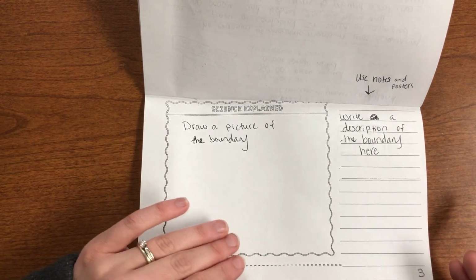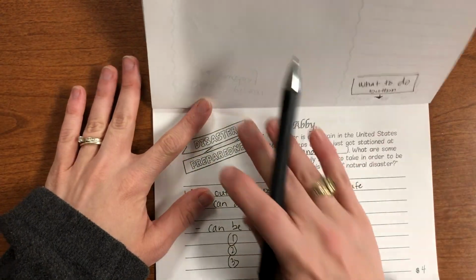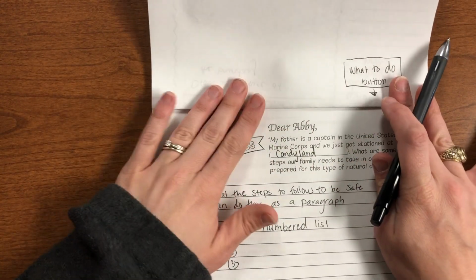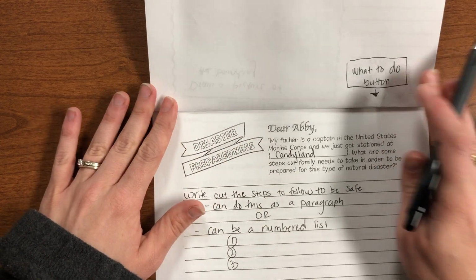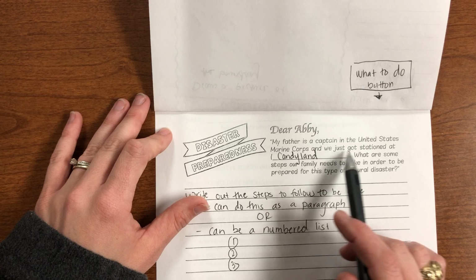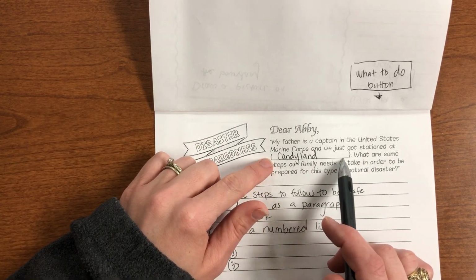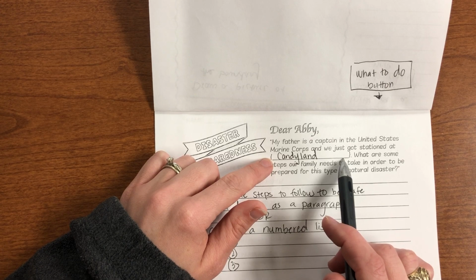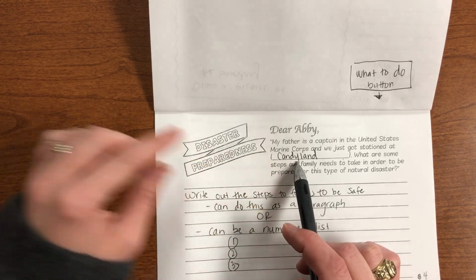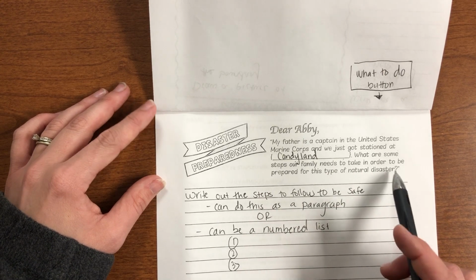All right, the final page, page 4, is a Dear Abby, which is like an advice column that's in a newspaper usually. And so this one says, Dear Abby, my father is a captain in the United States Marine Corps, and we just got stationed at. On this blank line, you're going to put in wherever your volcano or earthquake occurred. So I put Candyland. It says, what are some steps our family needs to take in order to be prepared for this type of disaster?